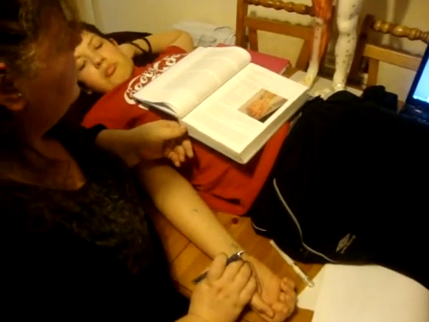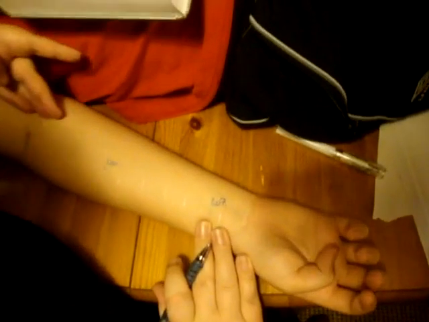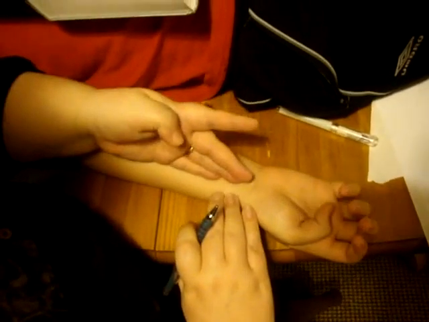Okay, so Lung 8, Meridian Gutter. The position of the patient is supine in the anatomical position, the arms at the side and flat on the couch with the palms facing upwards. On the anterior surface of the forearm, the anterior is the inside of the arm, on the ulnar, medial side of the radius. So we're looking at the ulnar side of the radius bone.